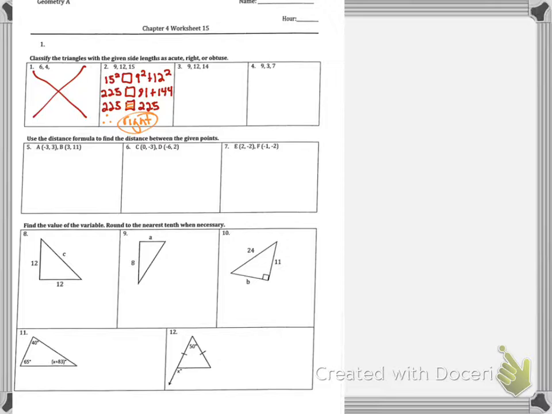Our next one, we see that we have our c value as 14. So we have 14 squared, box, 9 squared plus 12 squared. This is convenient because we already did this portion right here. So 14 squared is 196, box, and then that's going to be 225. We see that that is going to be bigger, so c squared is less than a squared plus b squared, which tells us that's going to be acute.